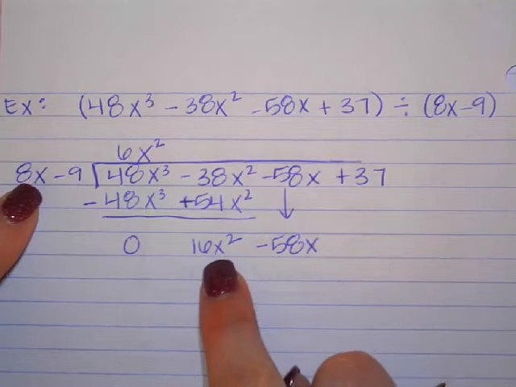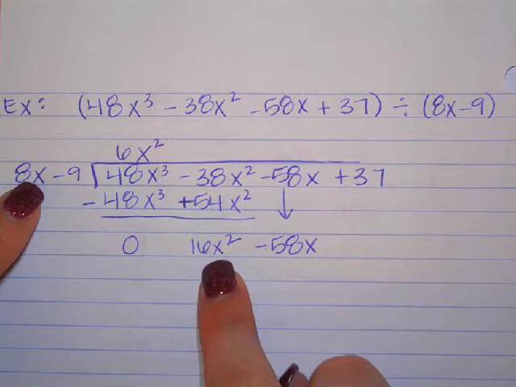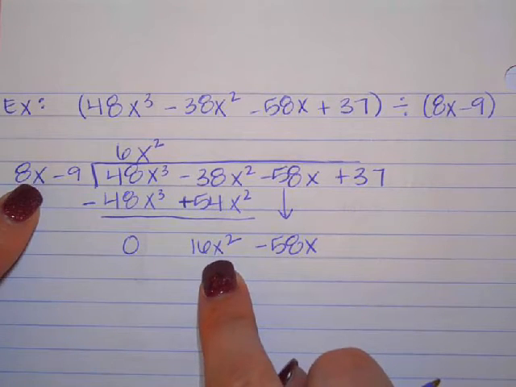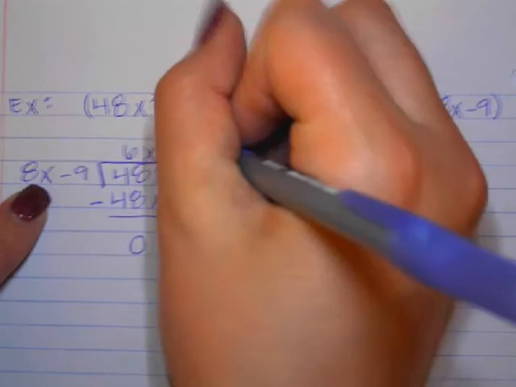Okay, so next we say 8x multiplied by what is 16x squared? Why are you texting? I saw you texting. No, your thumbs were involved. Okay, put away. All right, 8x multiplied by what is 16x squared? 2x.